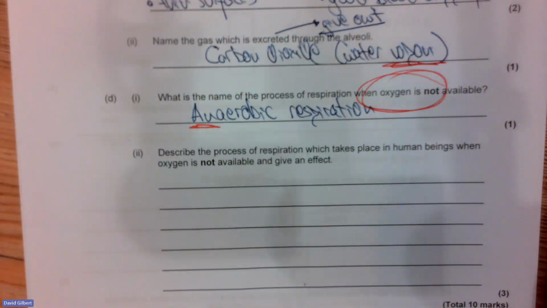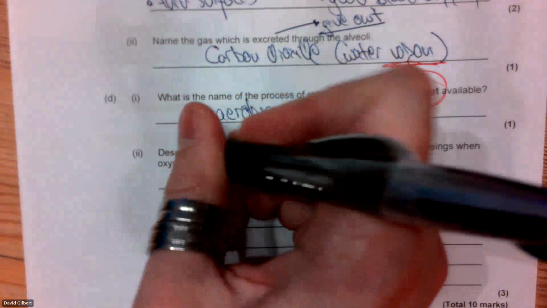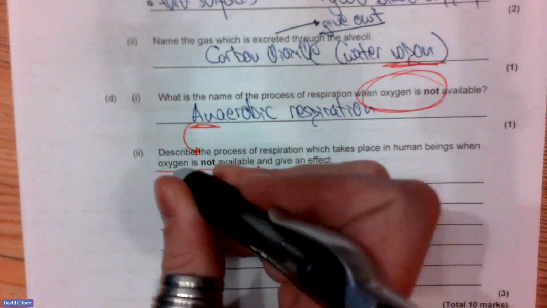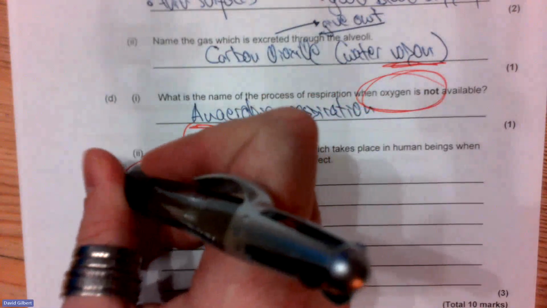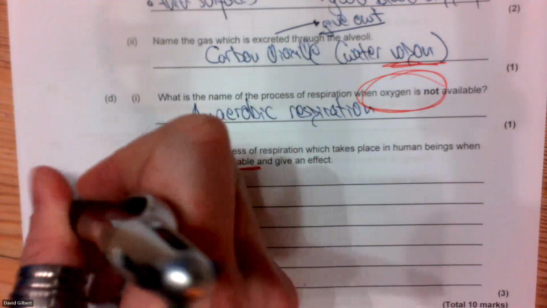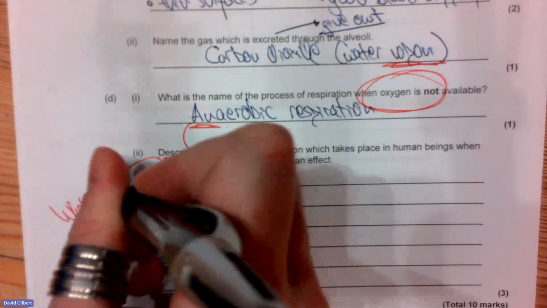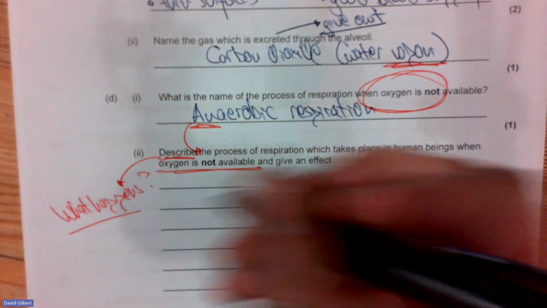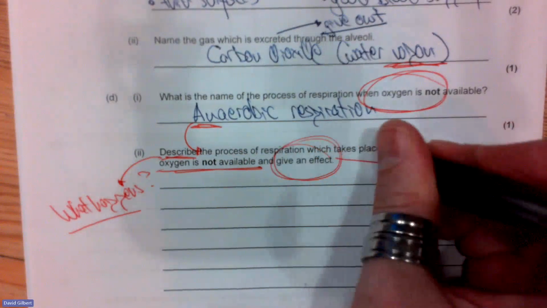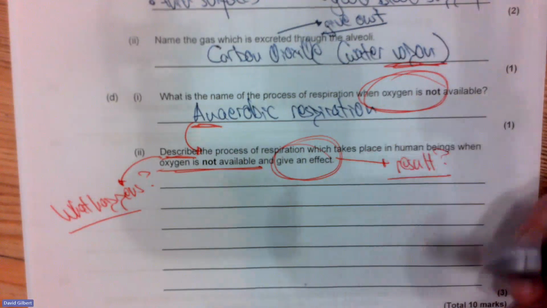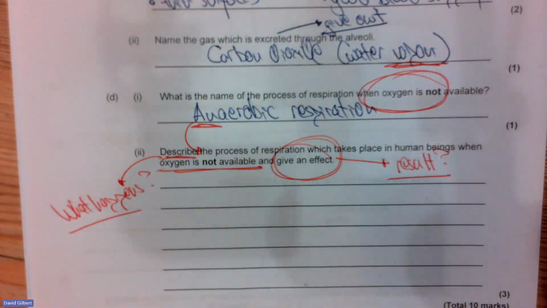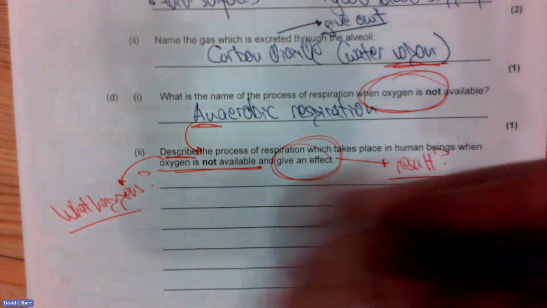Now, describe the process of respiration which takes place in human beings when oxygen is not available and give an effect, to follow on. So, describe what happens in anaerobic respiration and also give an effect, something that happens as a result of it. So you've got a few different things you get marks for. You only got 3 marks here, but you've got plenty of things that you could get a mark for in this answer.